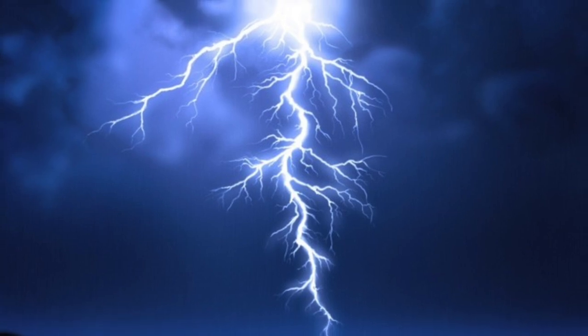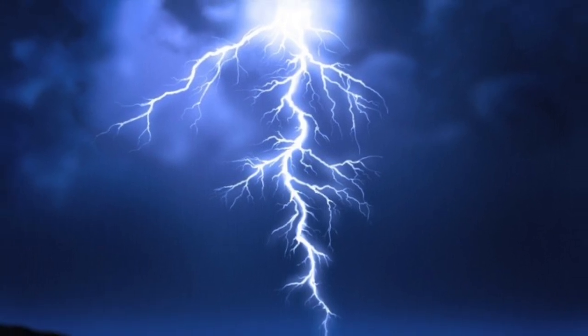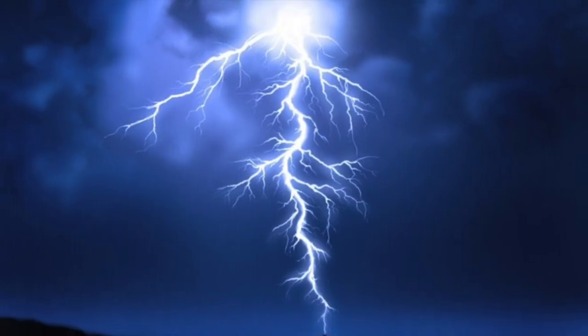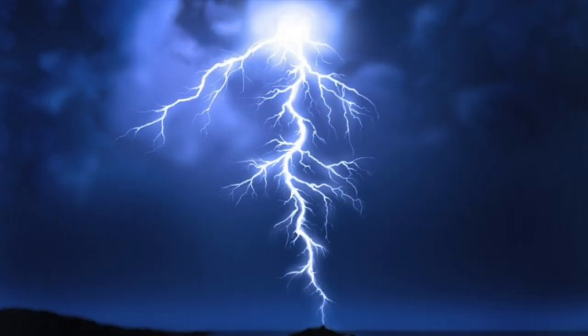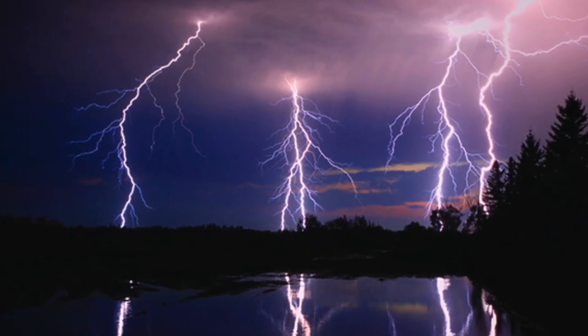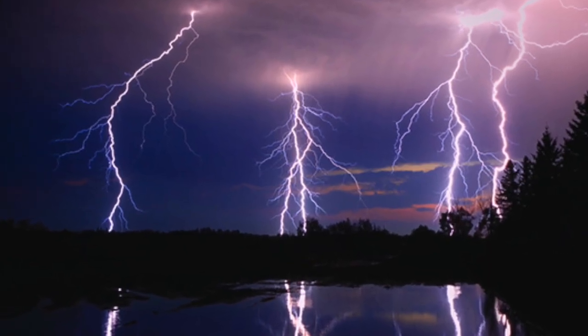What is the cause of a mechanism associated with lightning strikes? How do lightning rods serve to protect buildings from the devastating effects of a lightning strike? It all started with the static charge build-up in the clouds.